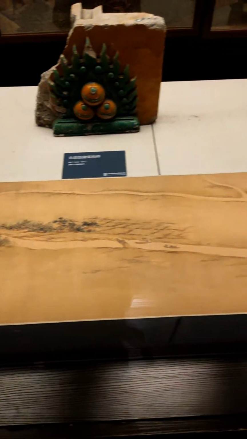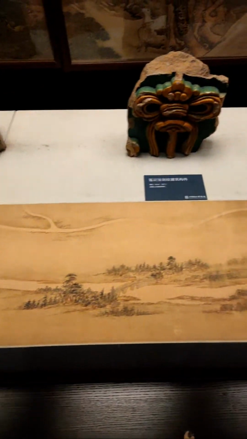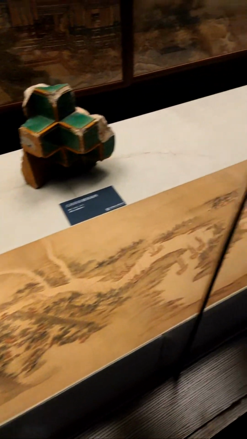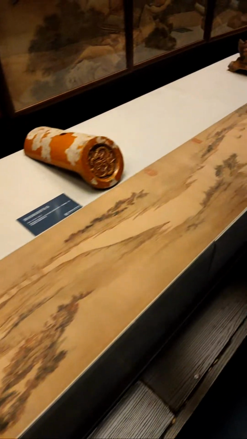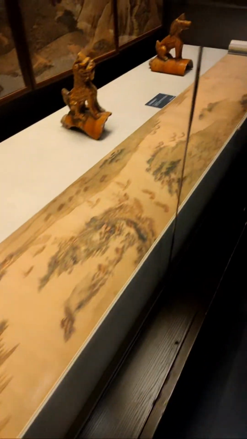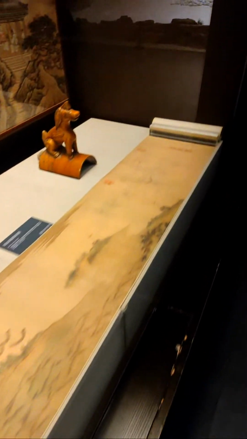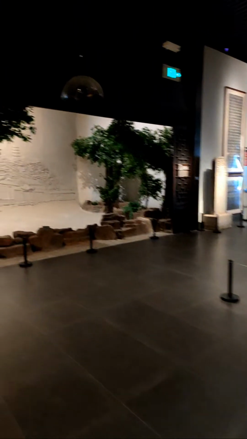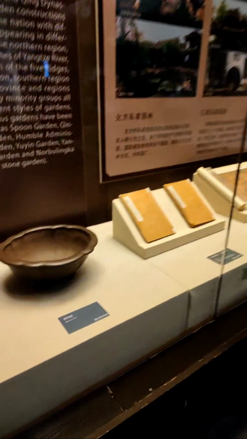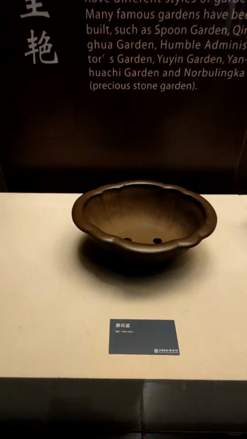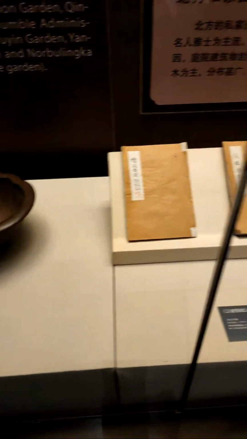And behind is some colored glazed parts. Flower pot.